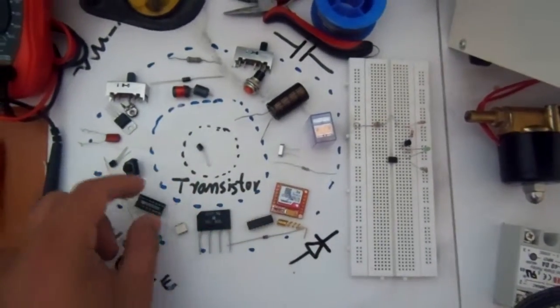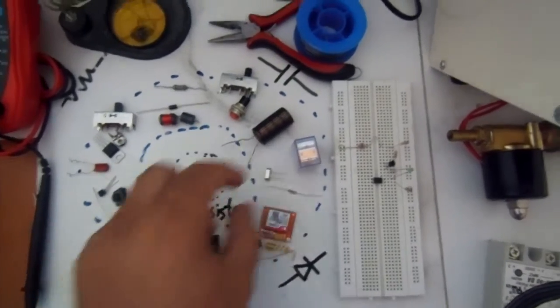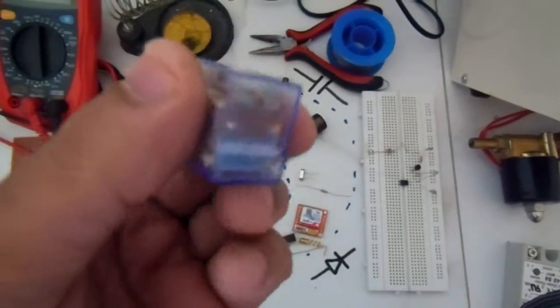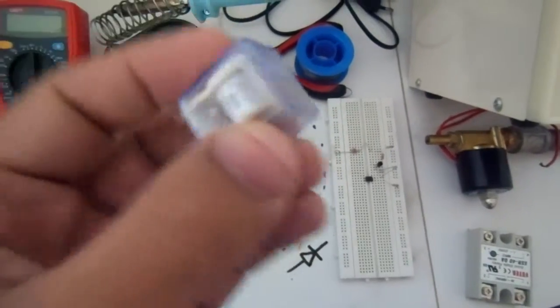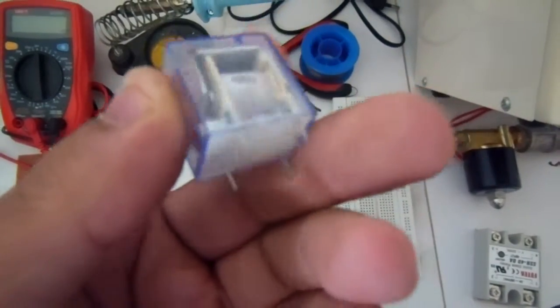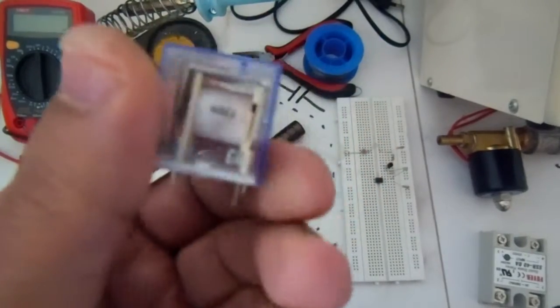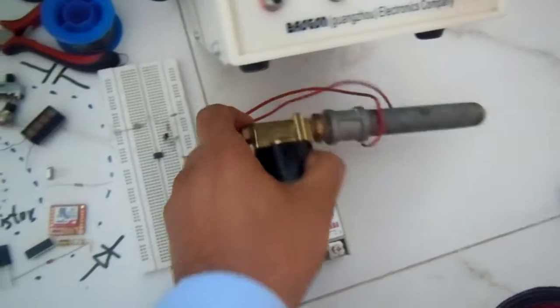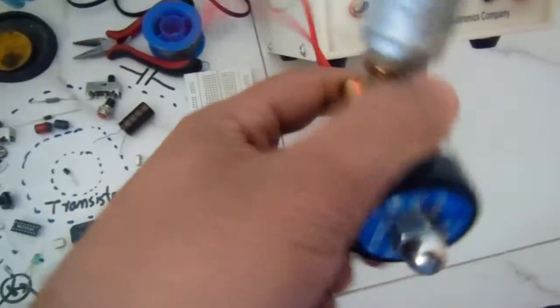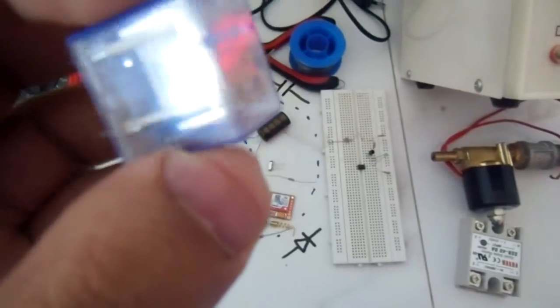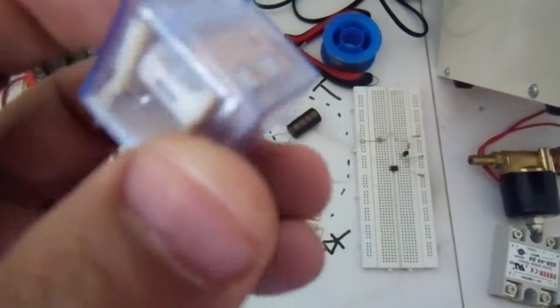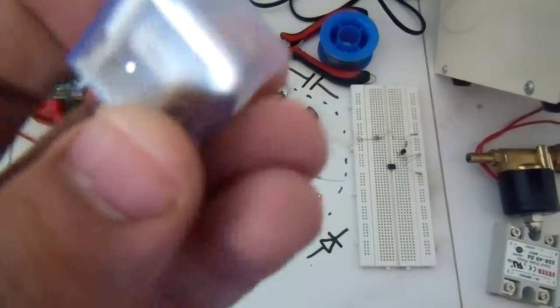Next one is the relay. It is relay. We control the relay by the transistor, and by the relay we can control many electronic devices. Like for example, this solenoid valve can be controlled, and a heater, electric fan, all the electric components, AC components, large devices, appliances of the homes can be controlled by the relay.